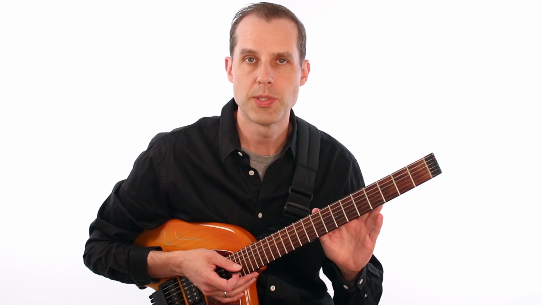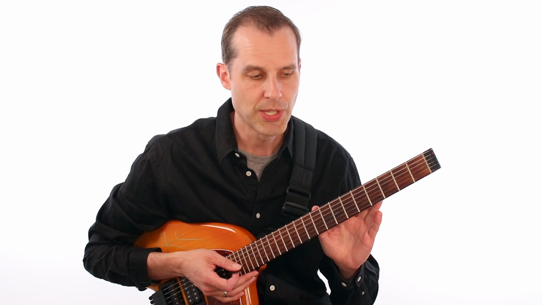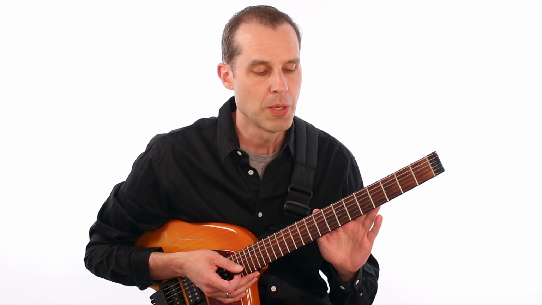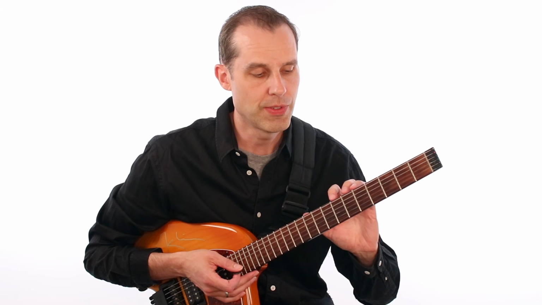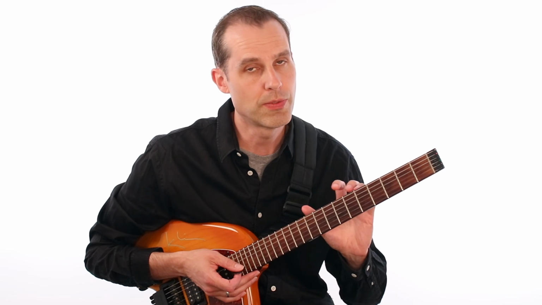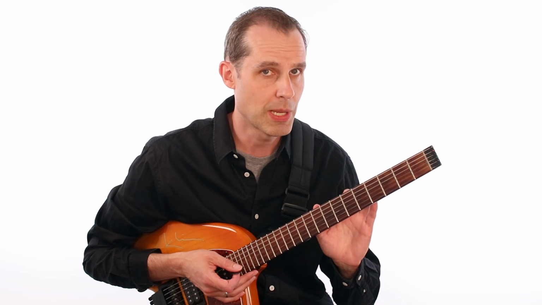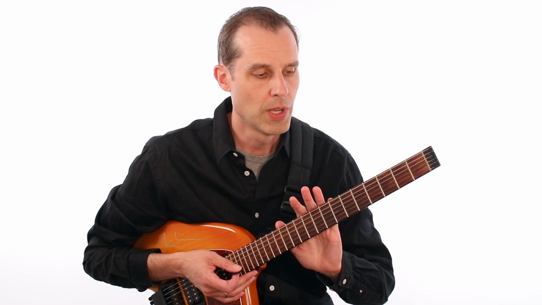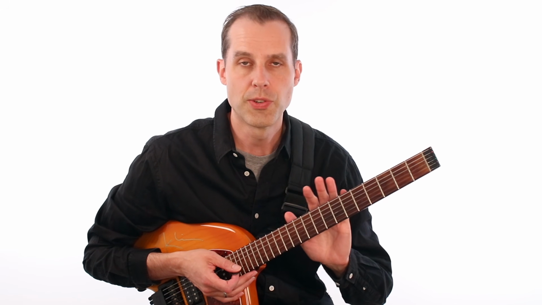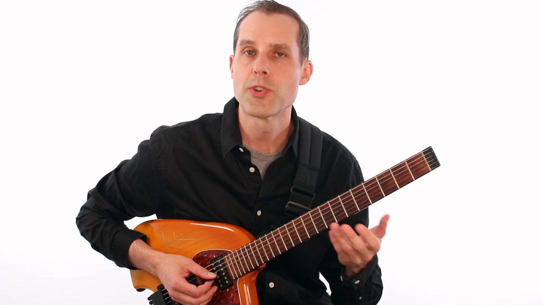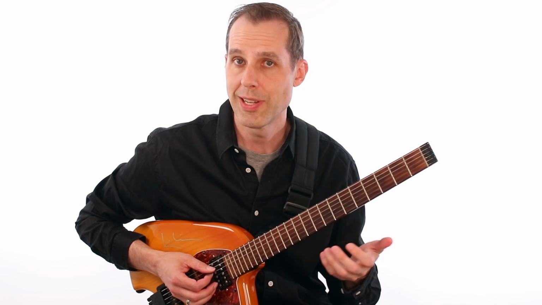It's important to be able to visualize interval shapes starting on any string, being able to stay on the string to visualize smaller intervals, to be able to visualize them on adjacent strings or skip strings. So we're going to go through a method for learning all of this material. So the first thing you want to do is to be able to visualize half steps.